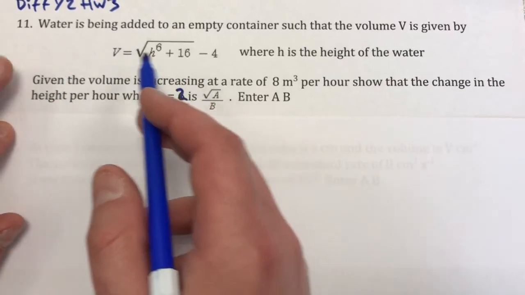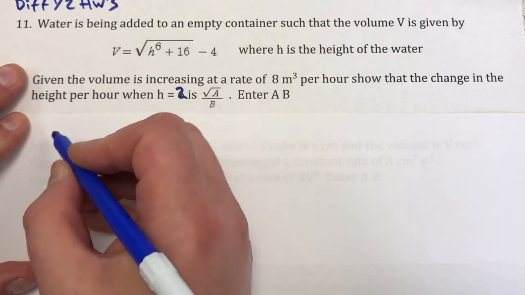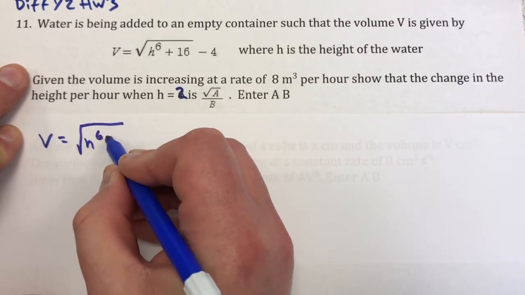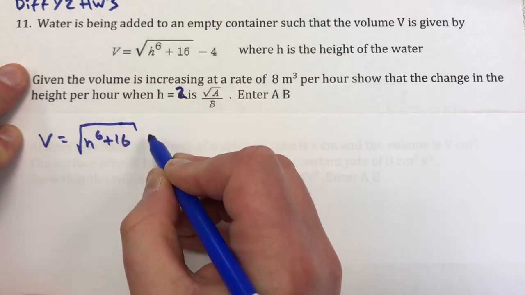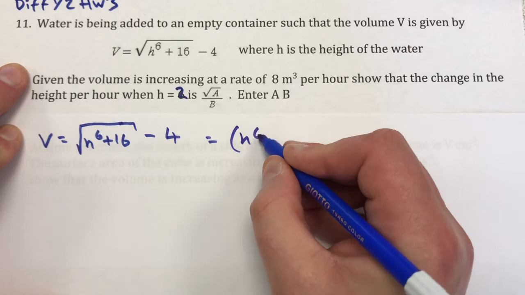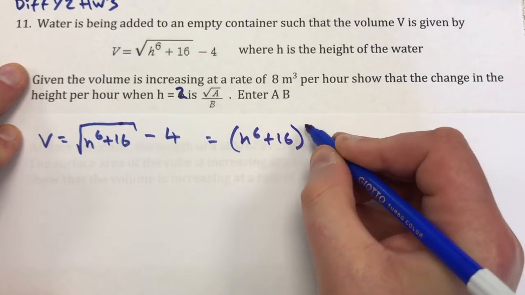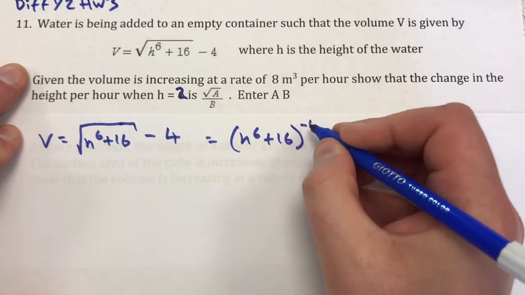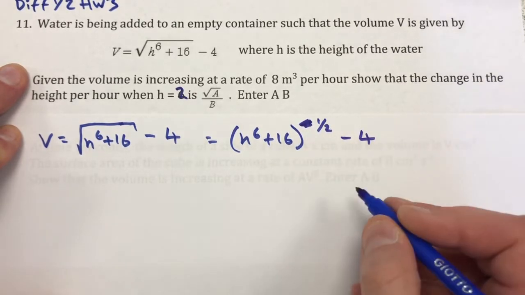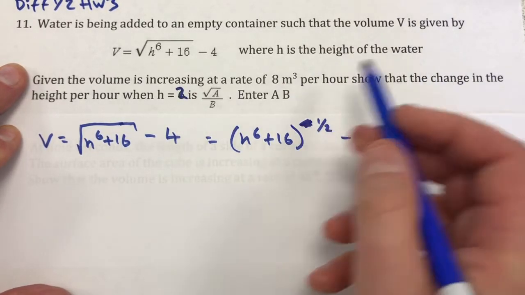Let's do this question. We have an empty container being filled. The volume of the container is expressed as root (h^6 + 16) minus 4. That'll be handy for us to write as (h^6 + 16) to the half, minus 4 for later on, where h is the height of the water.